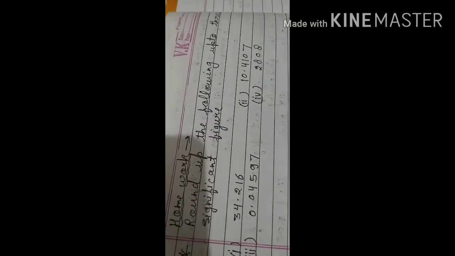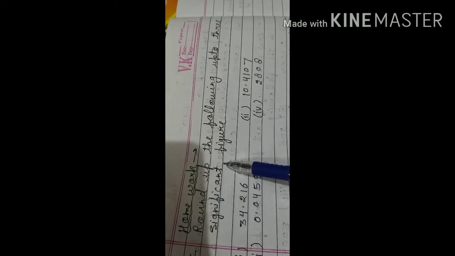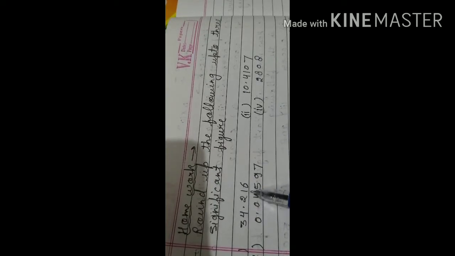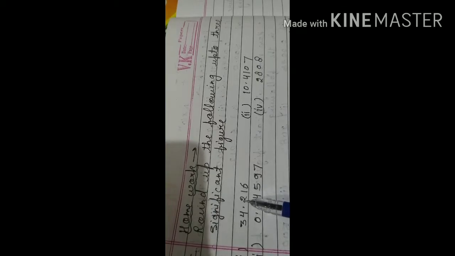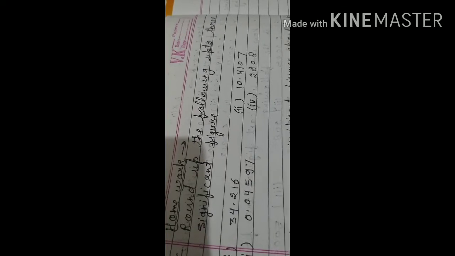See here the few questions I am giving that you have to solve in the homework: round up the following to 3 significant figures. You have to convert these numbers up to 3 significant figures, as per the rules. So try to solve them in the homework.